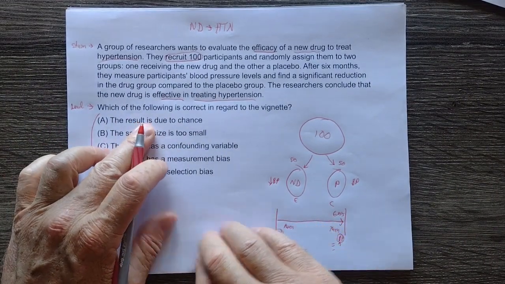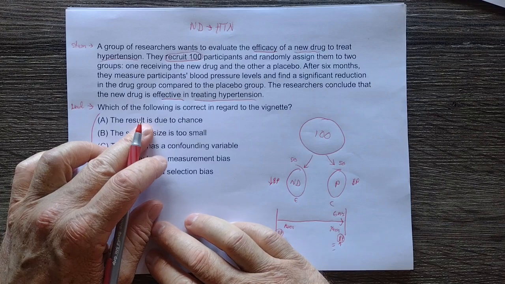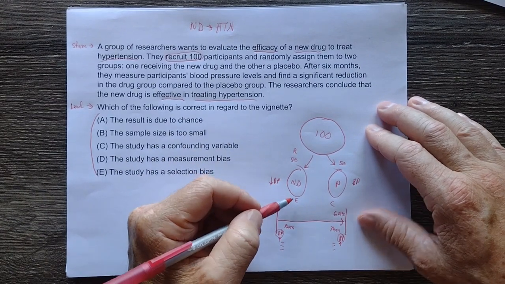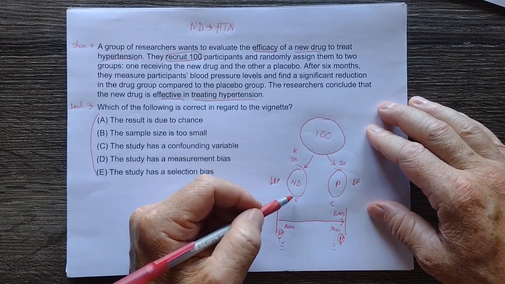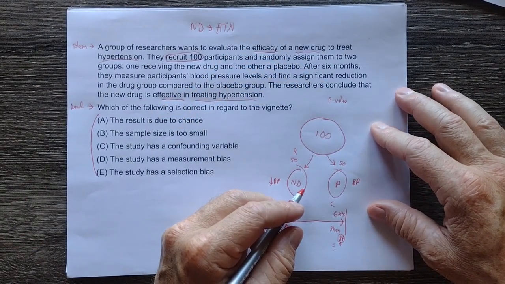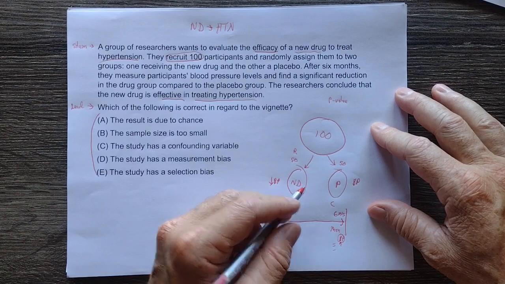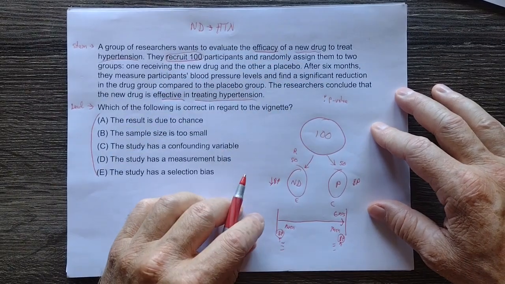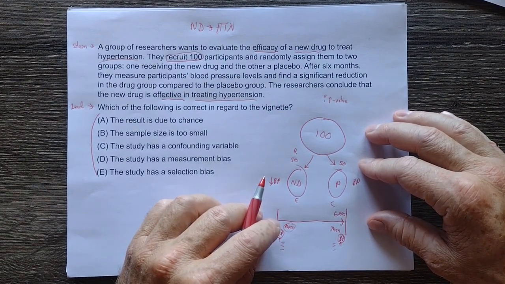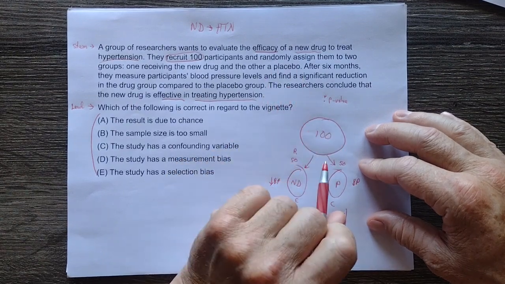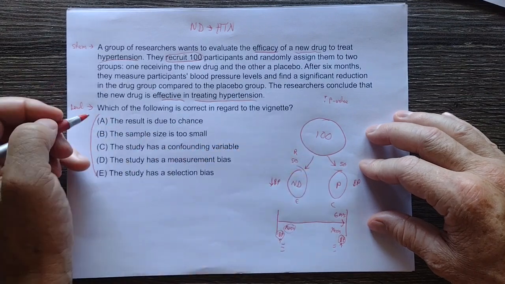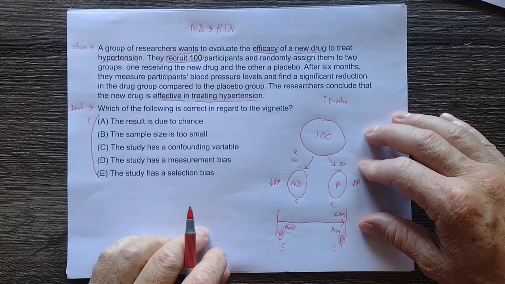So the result is due to chance. Well, we did randomize here, and we got 50 in this and 50 in this. Did we run a p-value? Did we actually test whether or not we could rule out chance? No, well that's kind of a question. If we did means, we might do a t-test. I don't see anything about a p-value or anything like that, but there is chance involved in here because we did a randomization, so I'm going to put a question mark there.